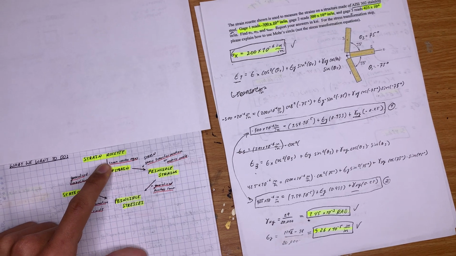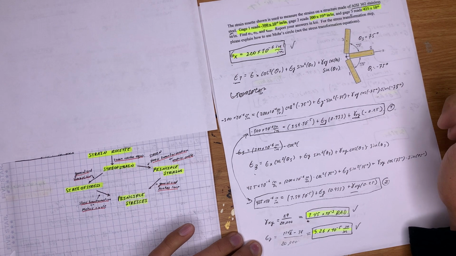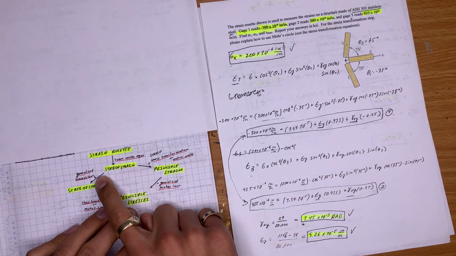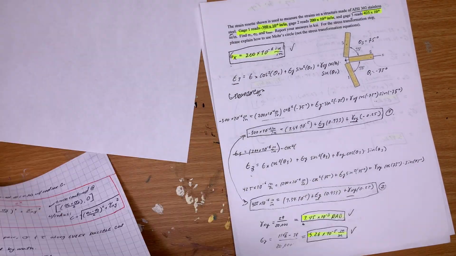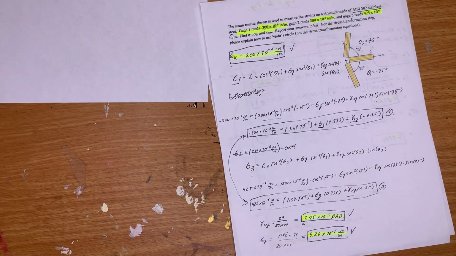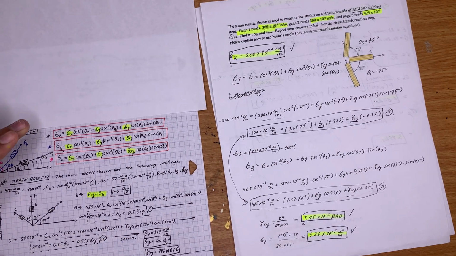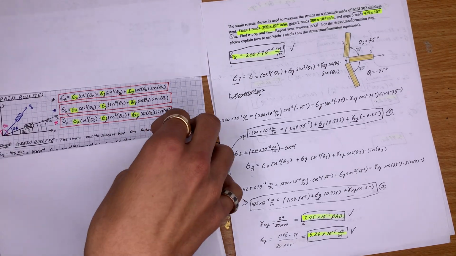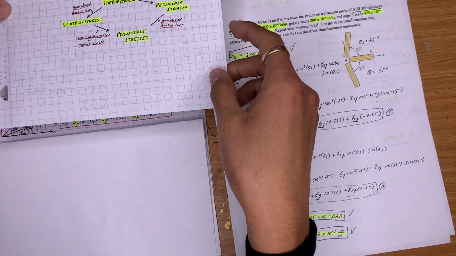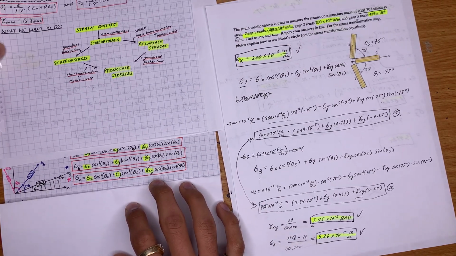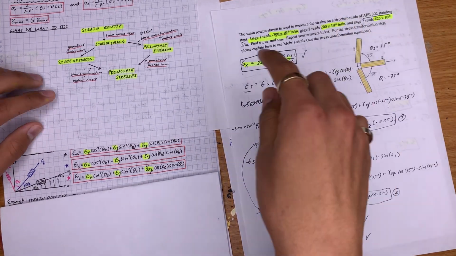And we went from there and we found a state of stress using the strain rosette equations, which are from my notes, by the way.